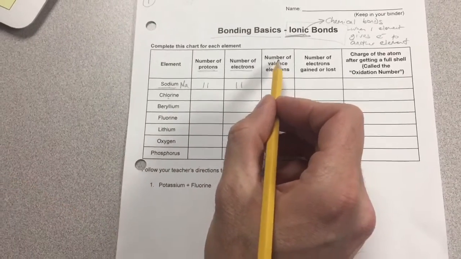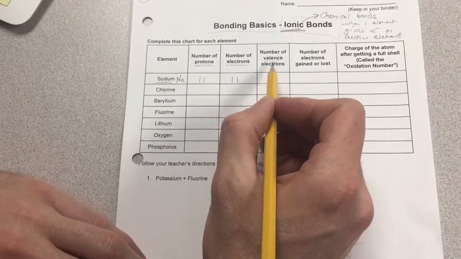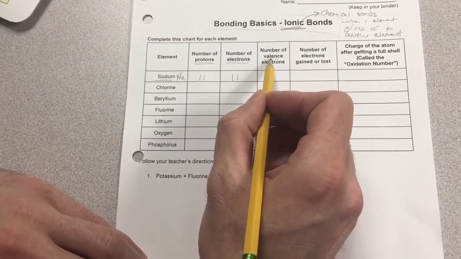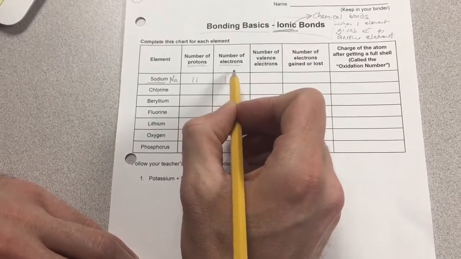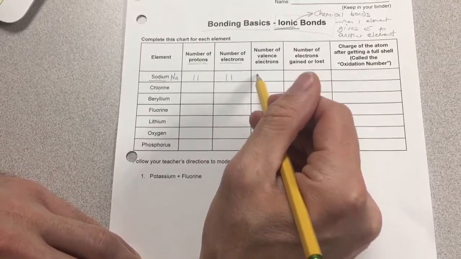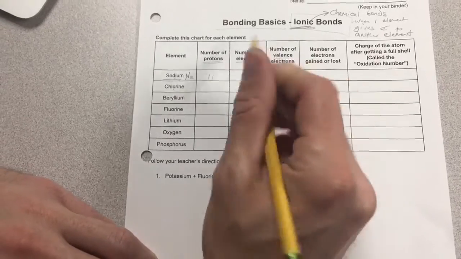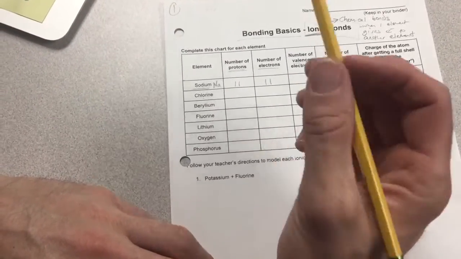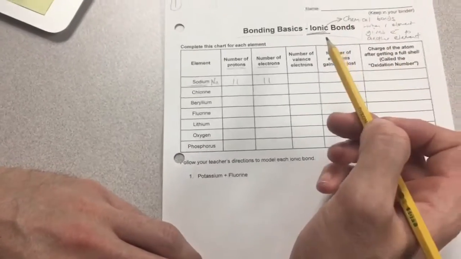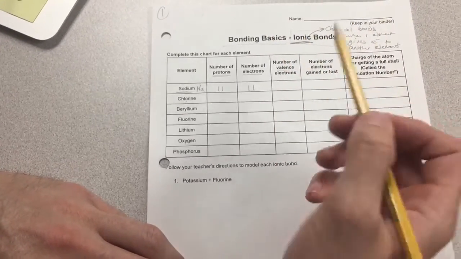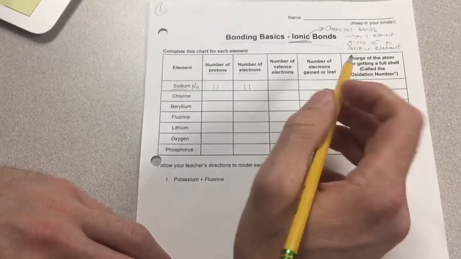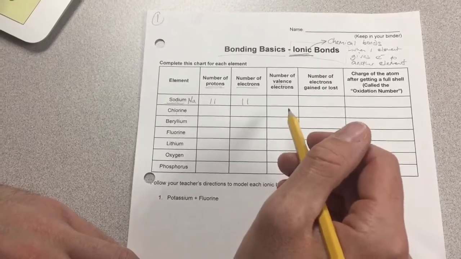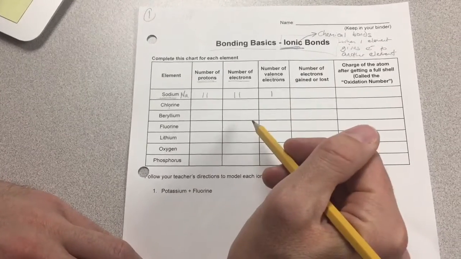The next thing we need to remember is the number of valence electrons. Valence electrons can be found a couple different ways. One of the ways you could do it is you could take the number of electrons and you could actually draw out each of the little rings and put your electrons and build it out. That's ridiculous though. I have a much faster way. Faster way is to look at the periodic table, figure out which group it's in, and then remember that the group numbers tell you how many valence electrons there are. Sodium is in the very first group, group number 1, which has 1 valence electron.